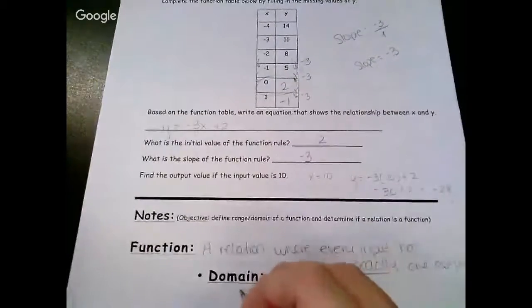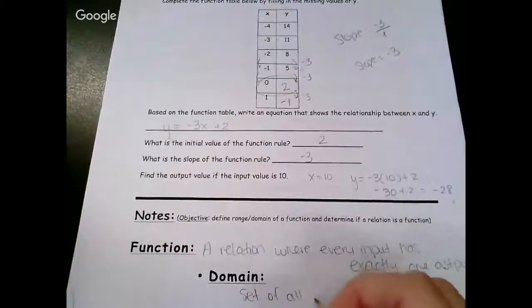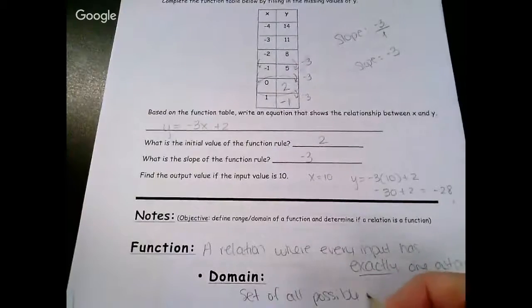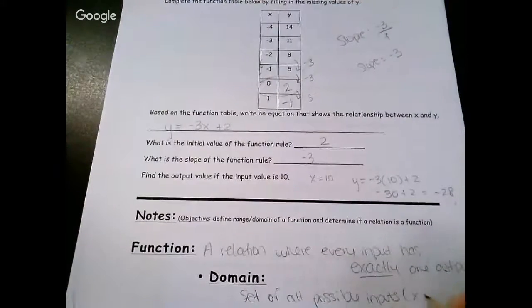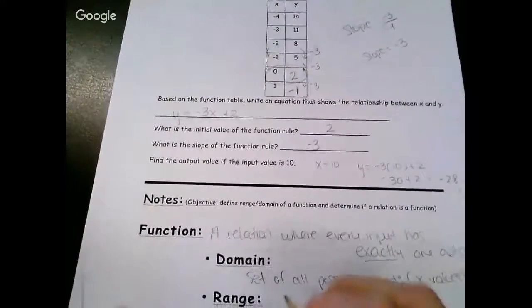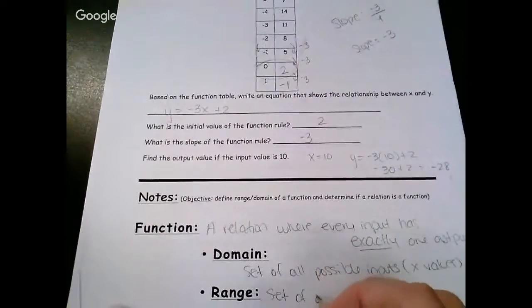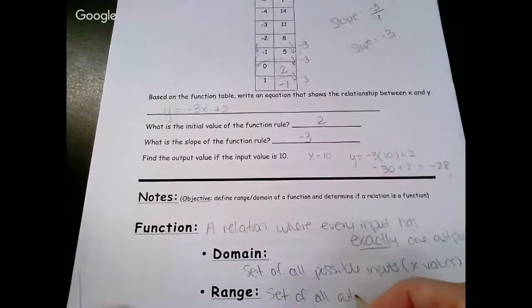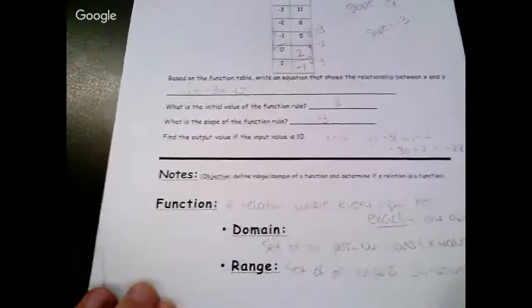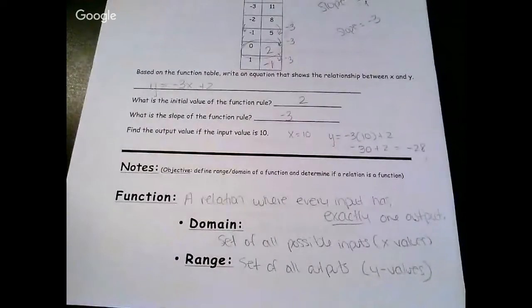So a domain is the set of all possible inputs, values that we have, and our range is the set of all, you guessed it, outputs. And our outputs are our y values. So a function has every x value map or correspond directly to one y, never any more. The domain is a set of all x values that are in our table or our graph, and the range is a set of all y values or outputs. Go ahead and flip the page.